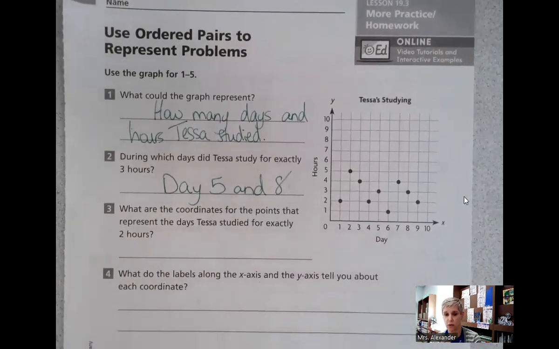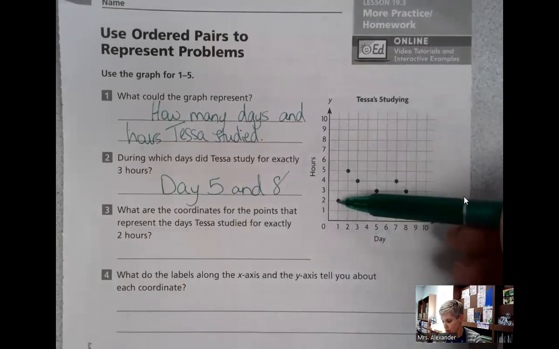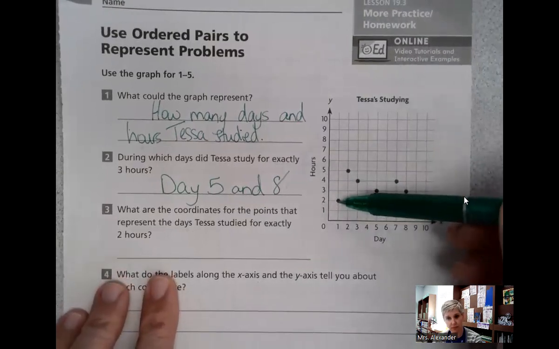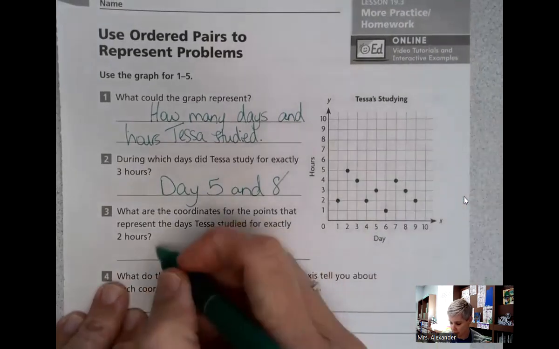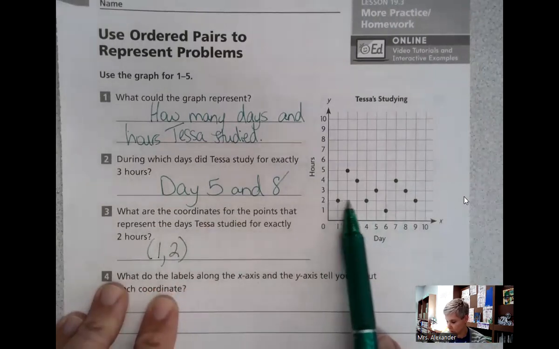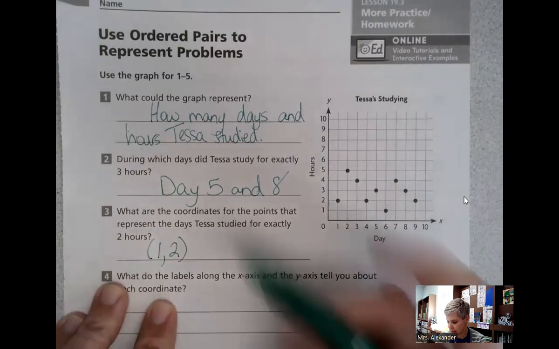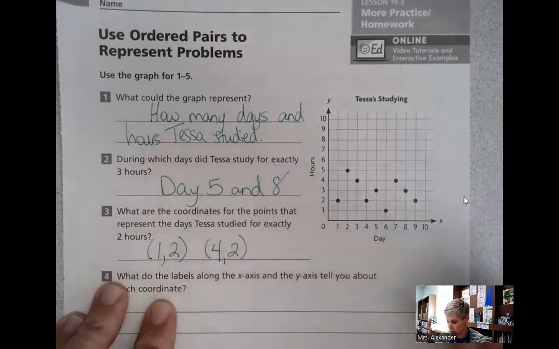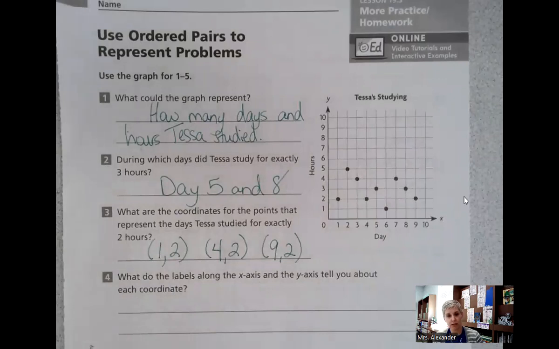What are the coordinates for the points that represent the days Tessa studied for exactly 2 hours? We're looking for 2 hours. Here are my hours. Here are 2. What would this coordinate be? This first one would be day 1, 2 hours. We have day 4, 2 hours. And we have day 9, 2 hours. So those would be our coordinates for those points.